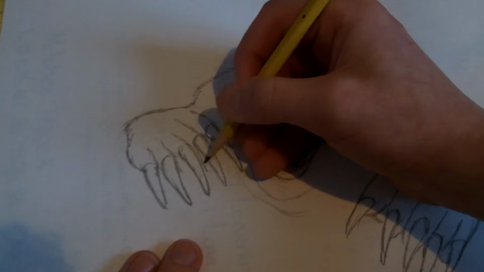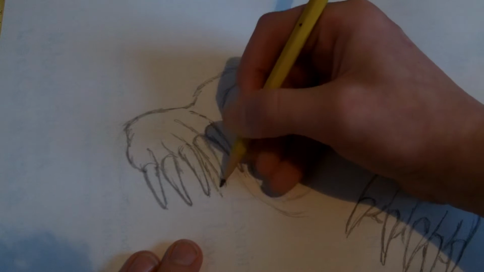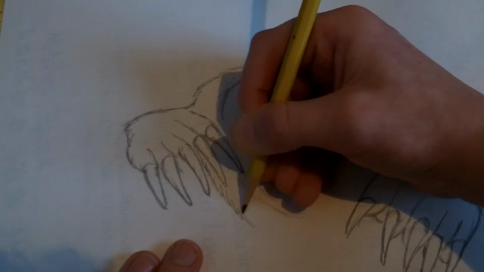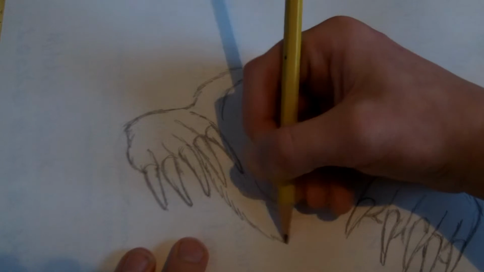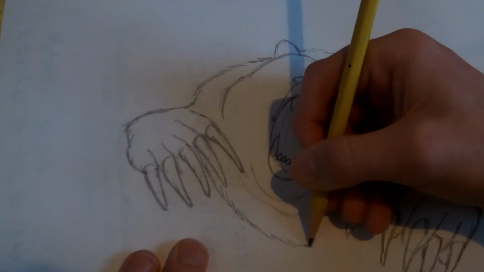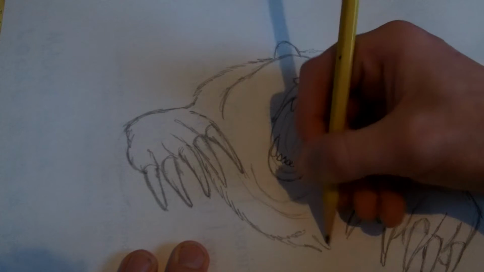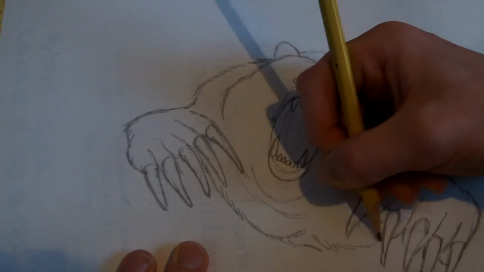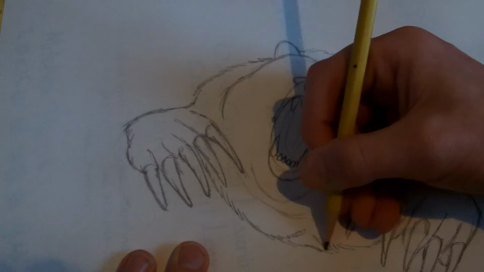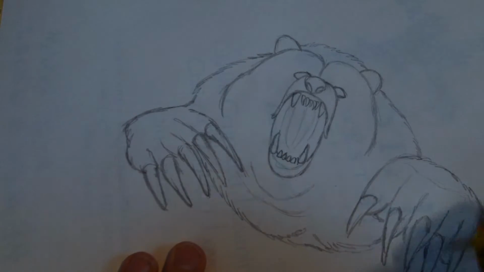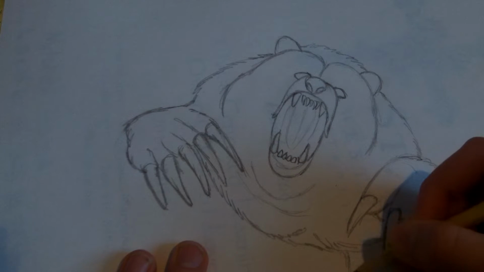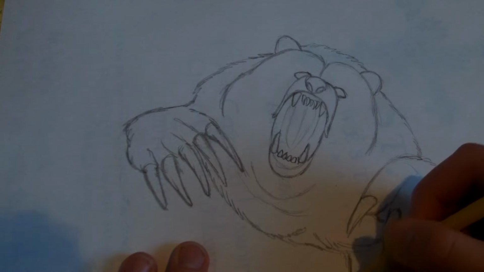So we're just going to do this, and then you're going to have some little wrinkly fur right here, sort of come out like this, and then you're going to have these come out.